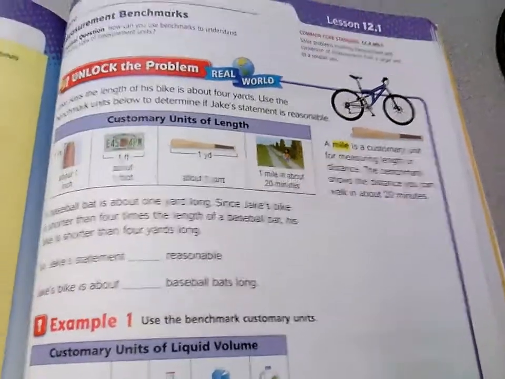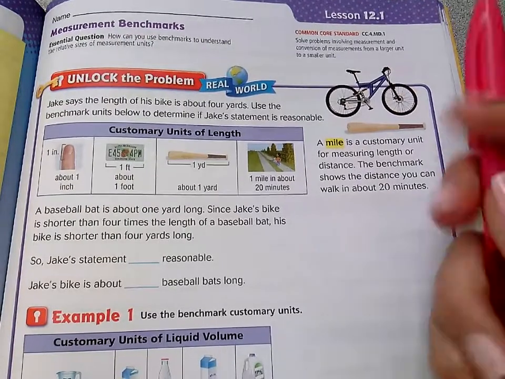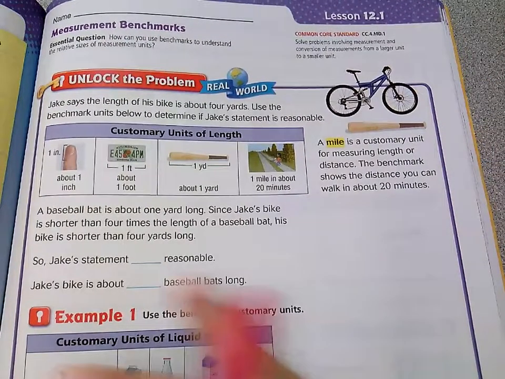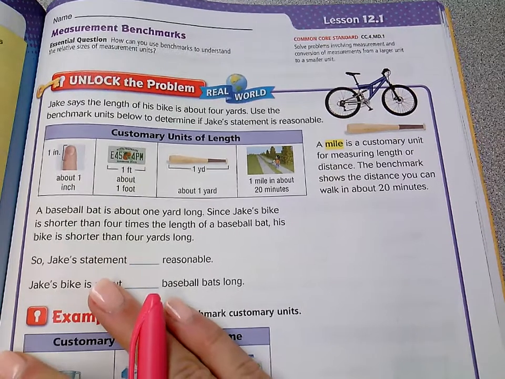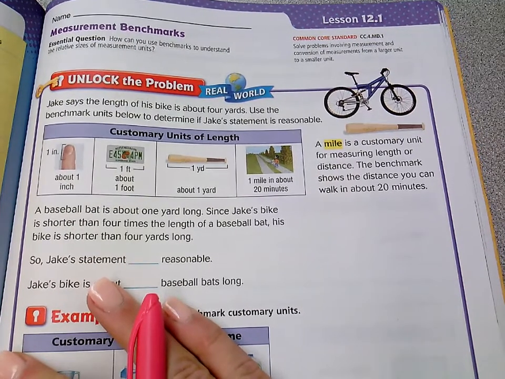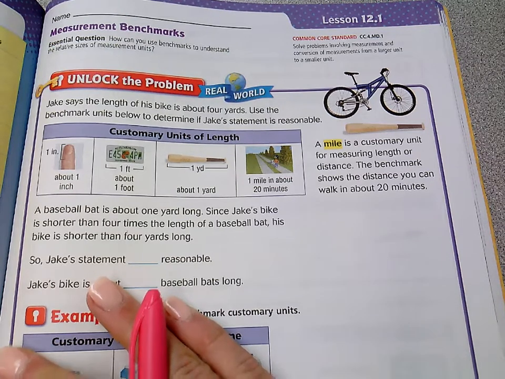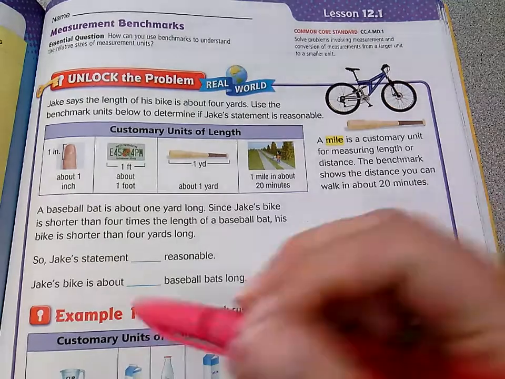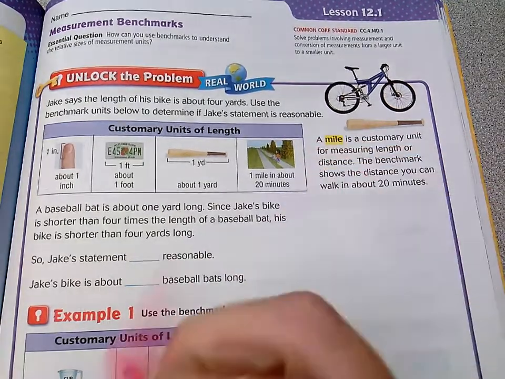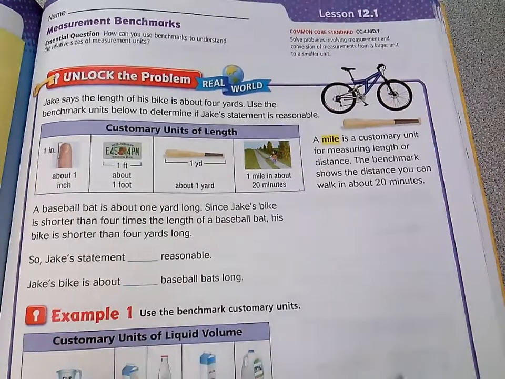Hey everyone, so today we're on lesson 12.1, and lesson 12.1 is all about measurement. You will be able to use measurement benchmarks to understand relative size of measurement units. Remember, a benchmark, like we use in fractions, the 0, 1/2, and 1, is just something that you can compare something to. Up here we have customary units of length.